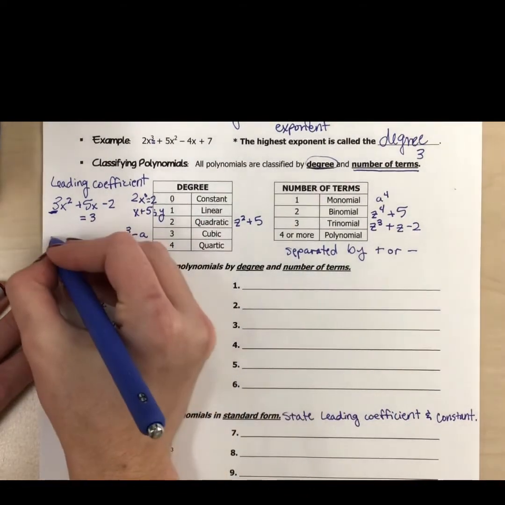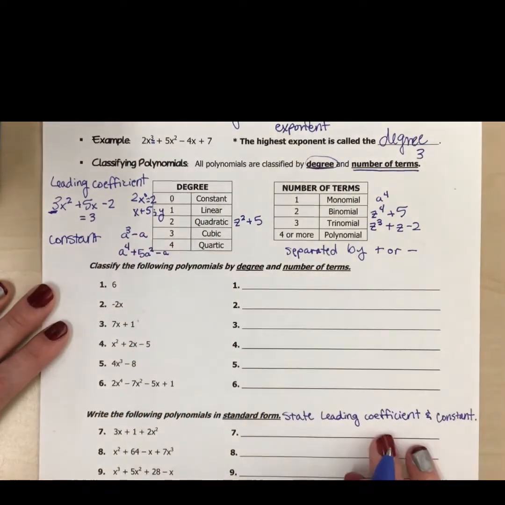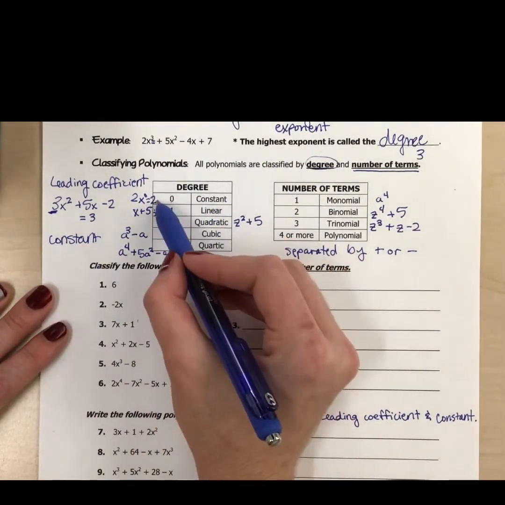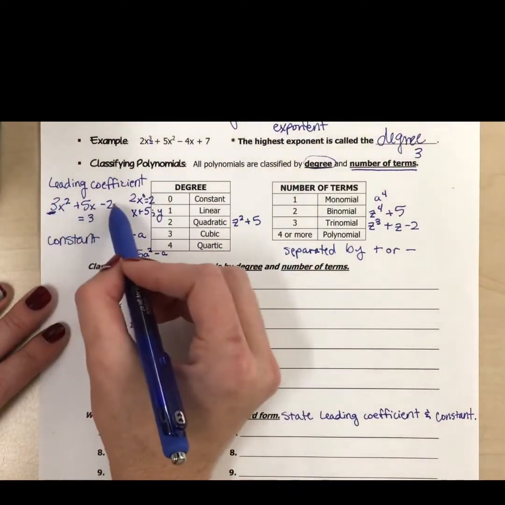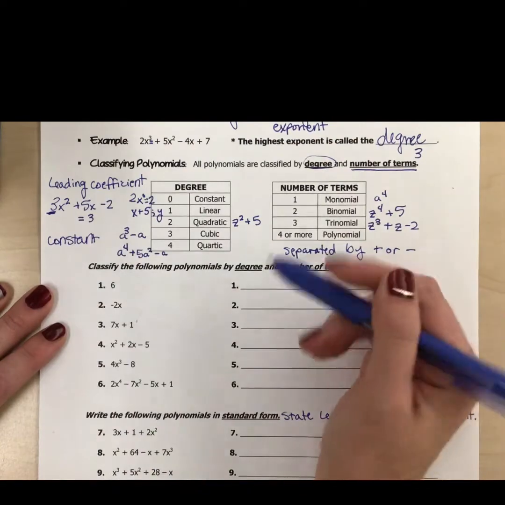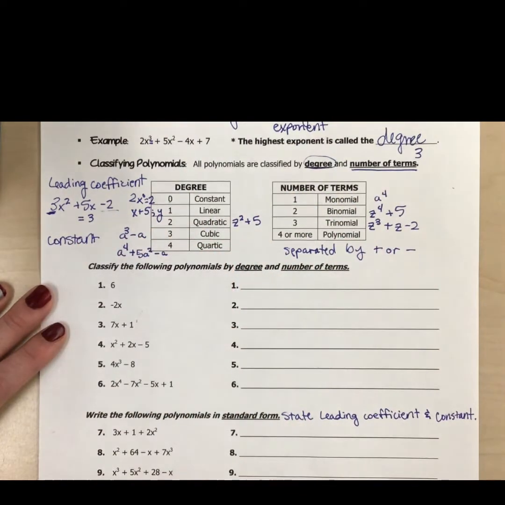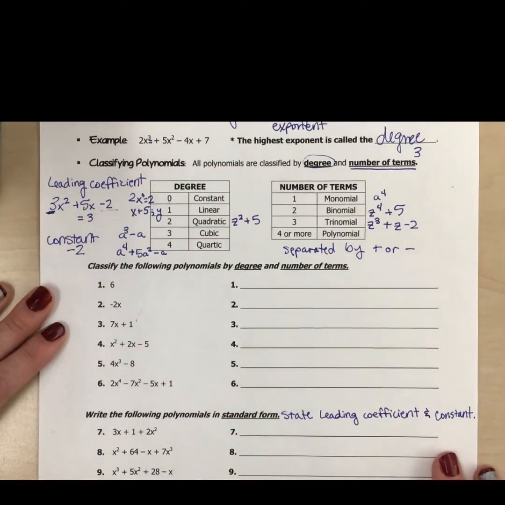We might also be asked what the constant term is. Using the same example, a constant we said is whatever number doesn't have the variable, and that's the same thing when we're given a longer polynomial. It's whatever number does not have a variable with it. So in this case, our constant would be -2.